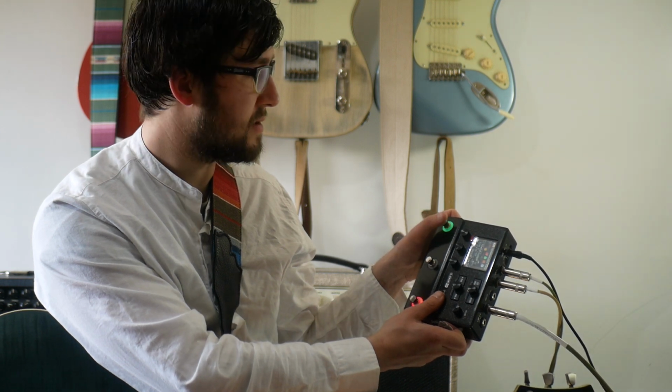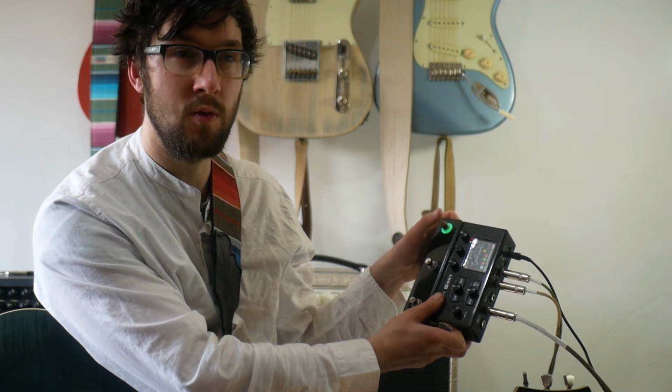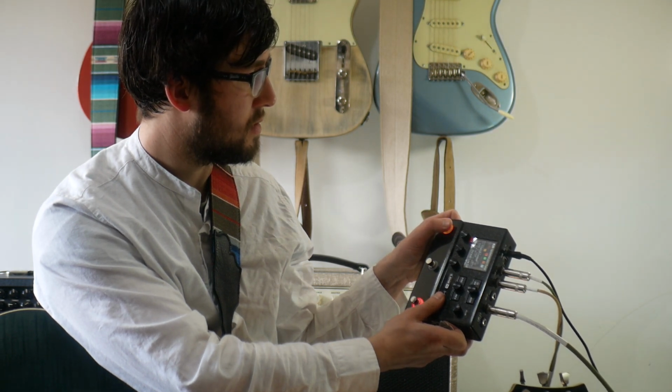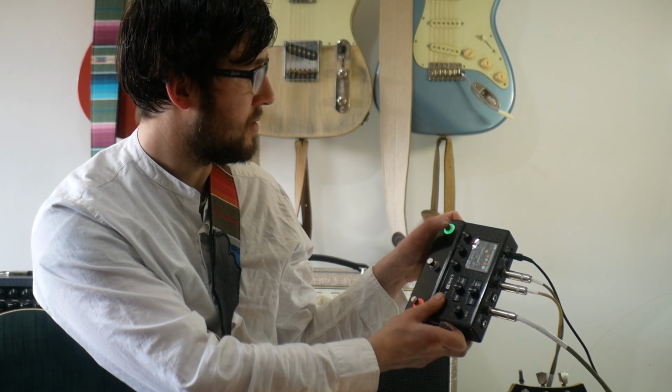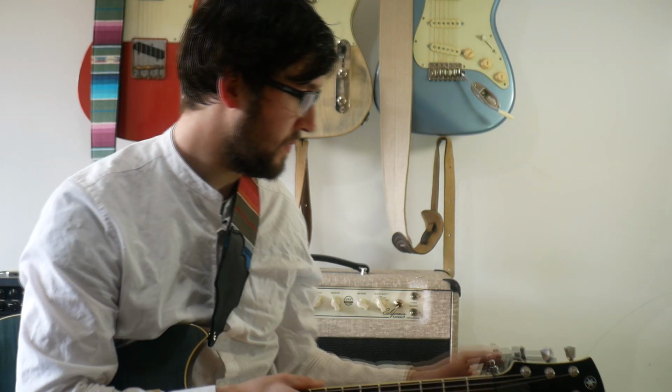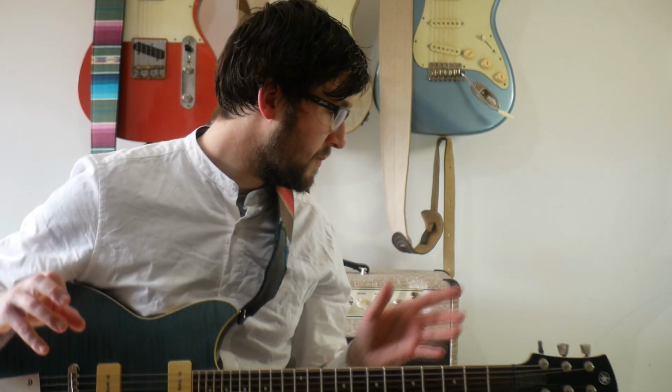And then if we press twice and hold, so 1, 2, nothing happens. So a quick 2 tap and then hold, it will delete the loop. So that's the very basics of the loop.